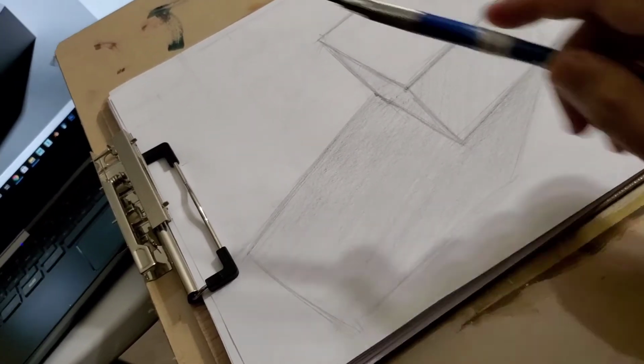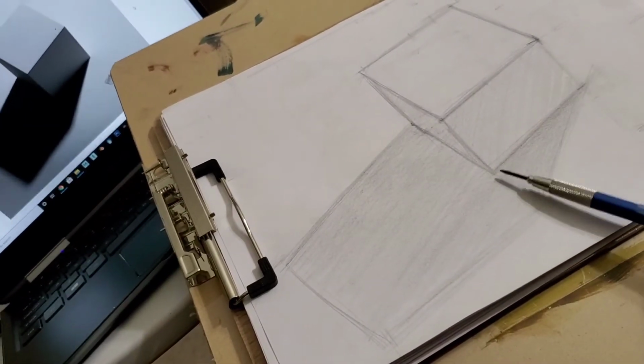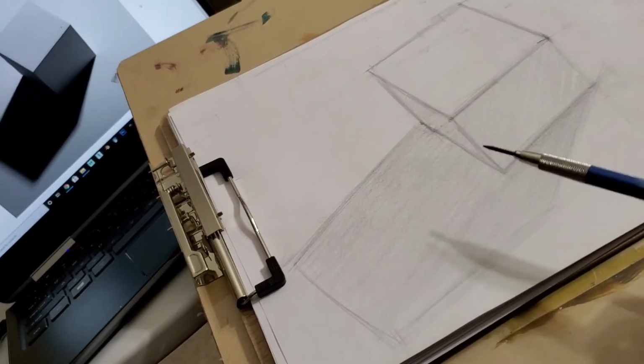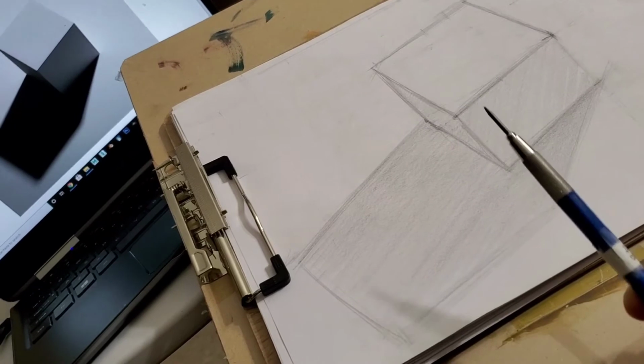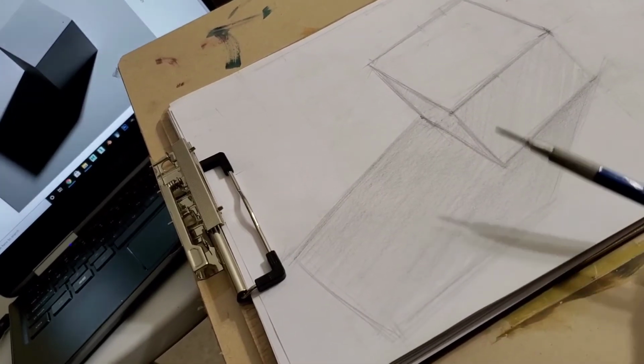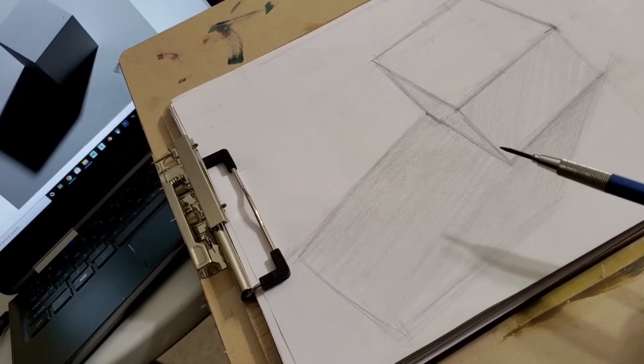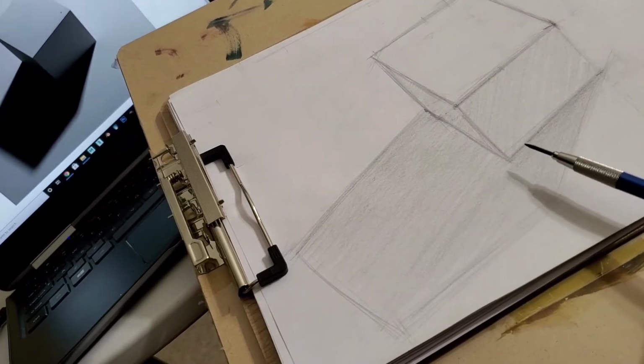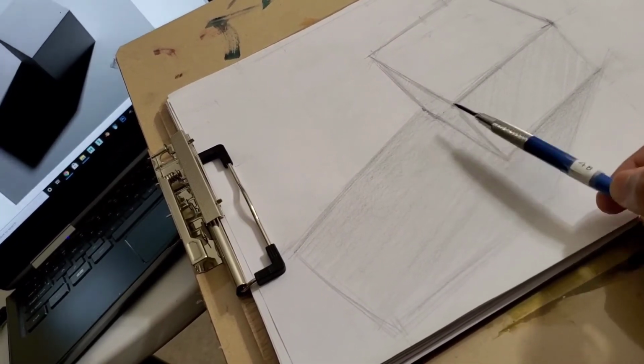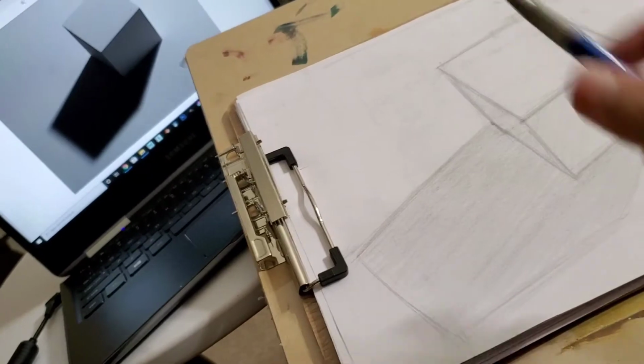You will never be able to achieve that kind of darkness with a graphite pencil. If you try to go very dark with the regular pencil, the surface will look very shiny, and it will never look that dark, but you have to get the same effect over here.